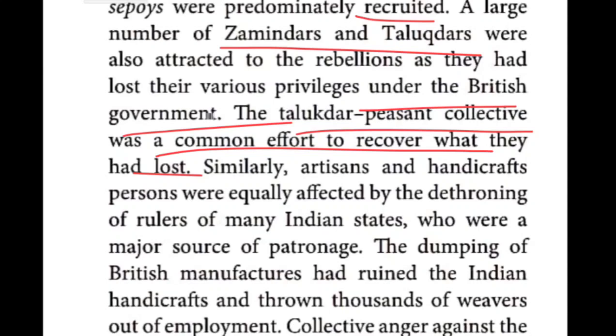Similarly, the artisans as well as the handicrafts people, the craft-making people, also supported these rebellions against the British because they used to get a number of gifts. Patronage is the word given. What is meant by patronage? Support. They got support from the local kings and chieftains. Those kings and the kingship methods were abolished by the British government. So the handicrafts people as well as the artisans also supported these rebellions against the British.